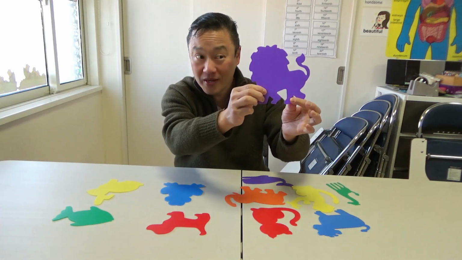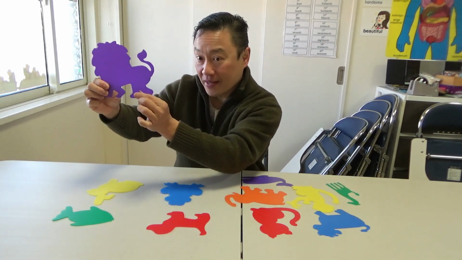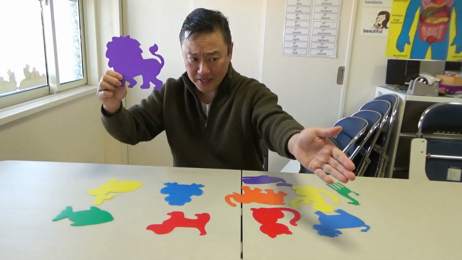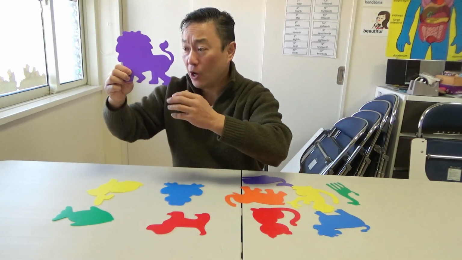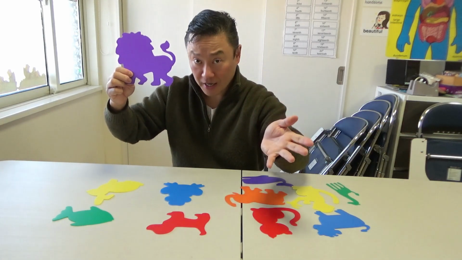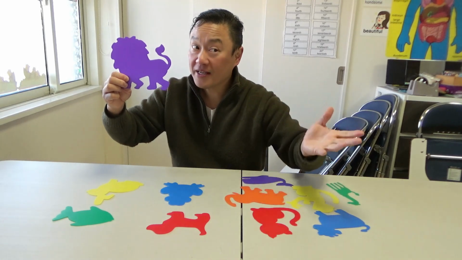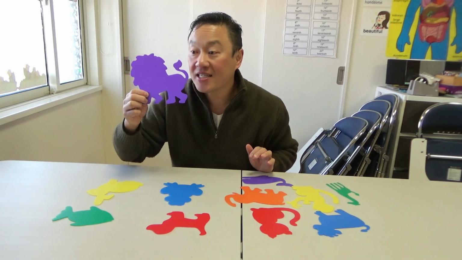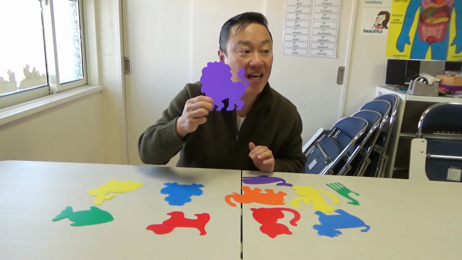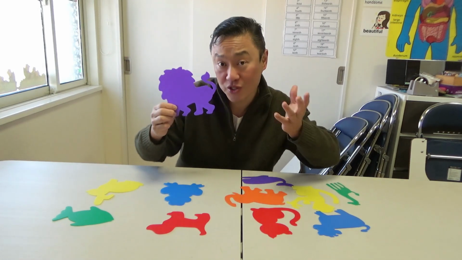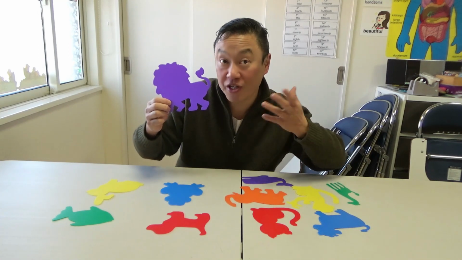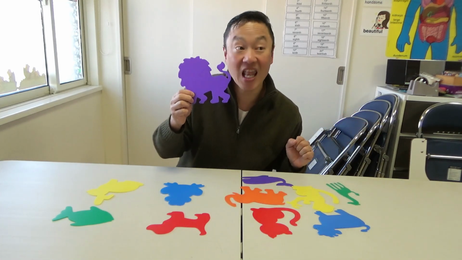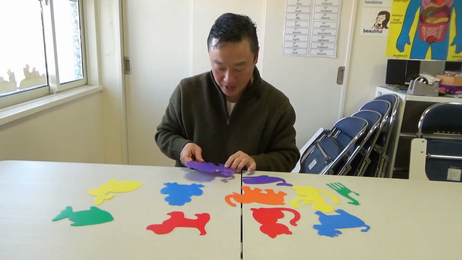Guess who? Guess who? This kid and this kid, they all say lion, which is in katakana English. English, please. Say it in English. It's a lion. It's a lion. Try to enunciate the sounds so they can see where your tongue is going. Okay? It's a lion. Okay?